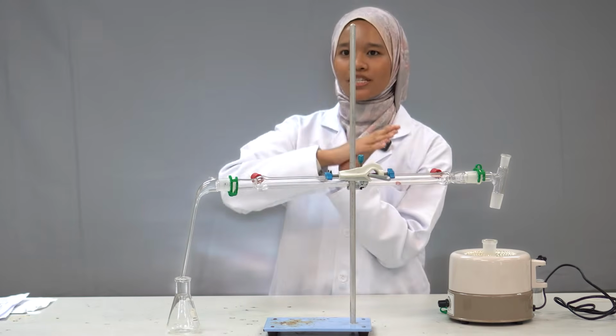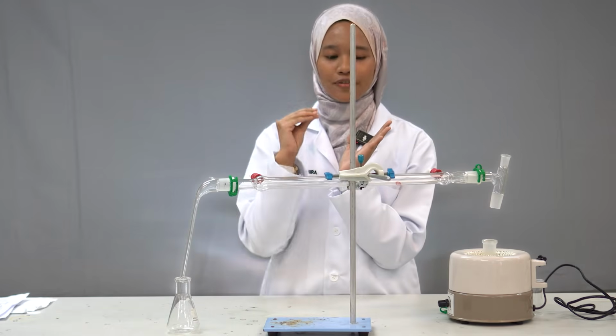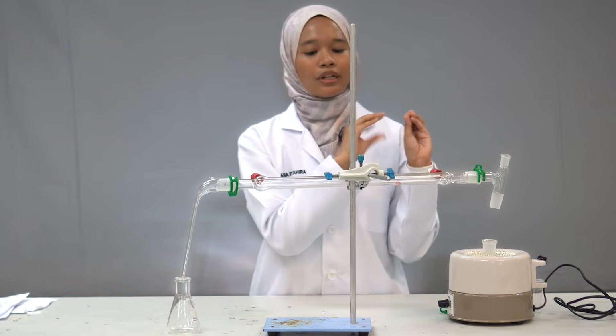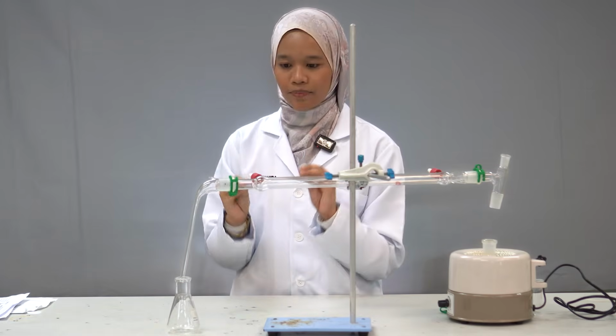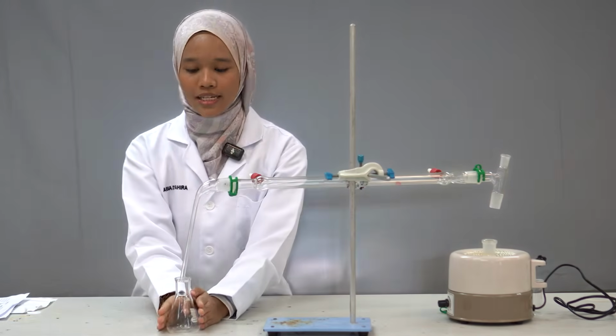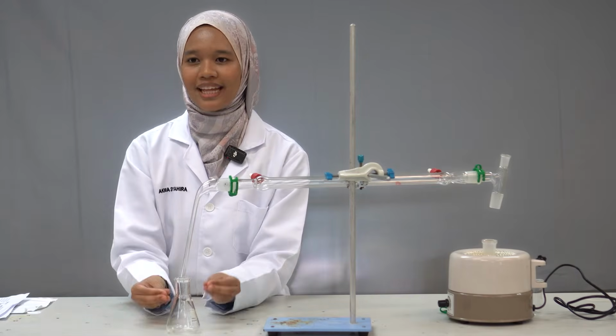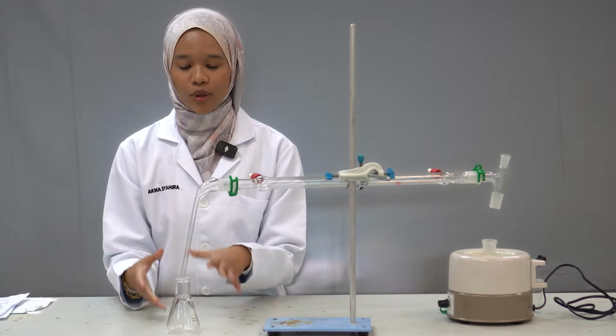When the hot vapor contacts the cool surface, it transforms into the liquid phase. That's why in the receiving flask, we will get the product, which is the pure DCM.